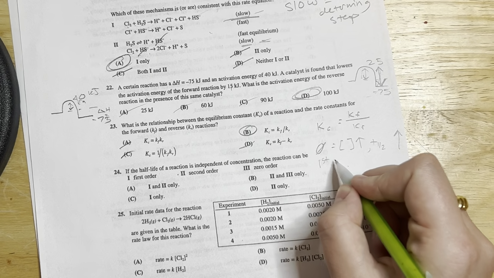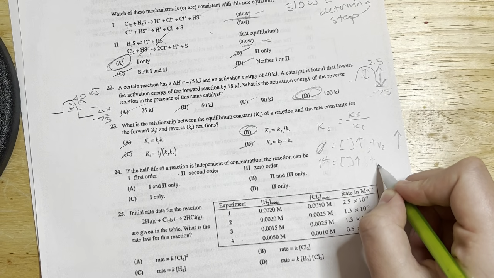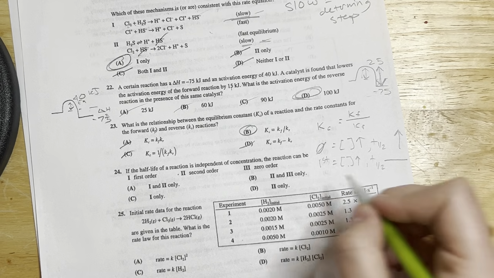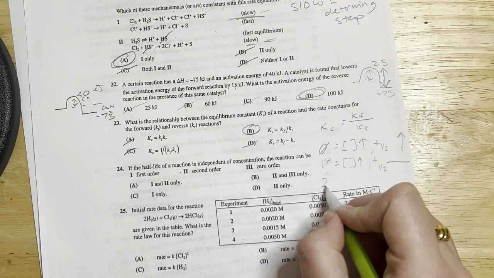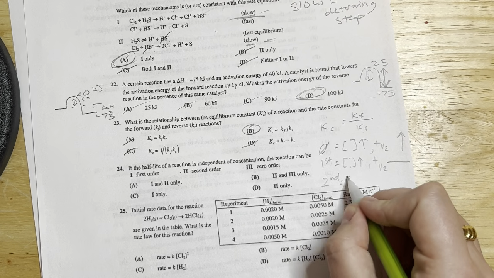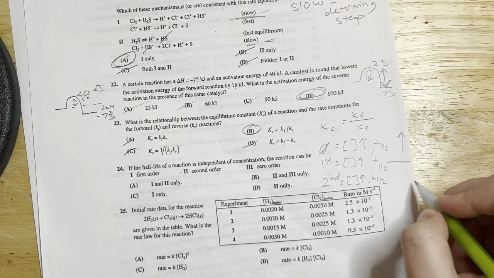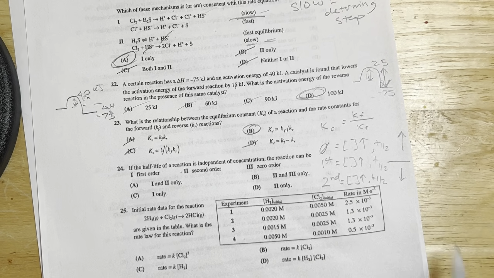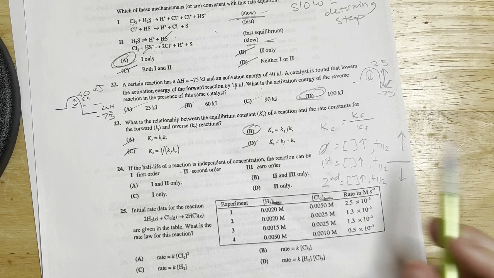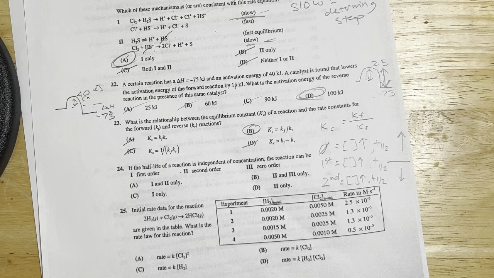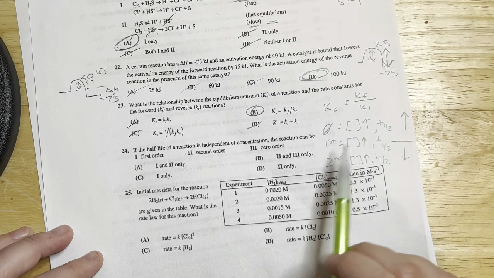For our first order reaction, if the concentration goes up, our half-life does not do anything. It is completely independent. It will not change. For our second order, as the concentration goes up, the half-life goes down. It decreases. So second order is inverse. Zero order is directly proportional. First order is independent. So it should be first order as our answer.